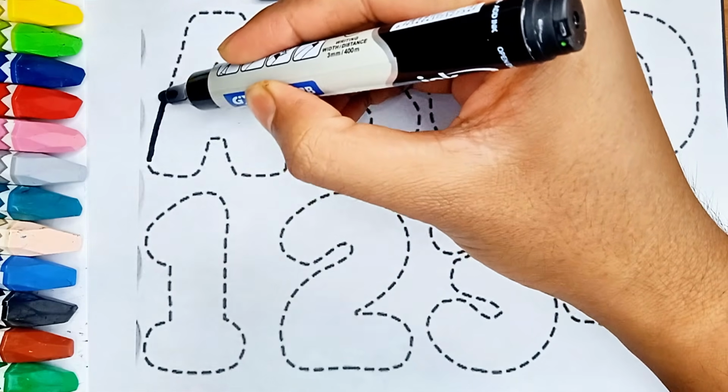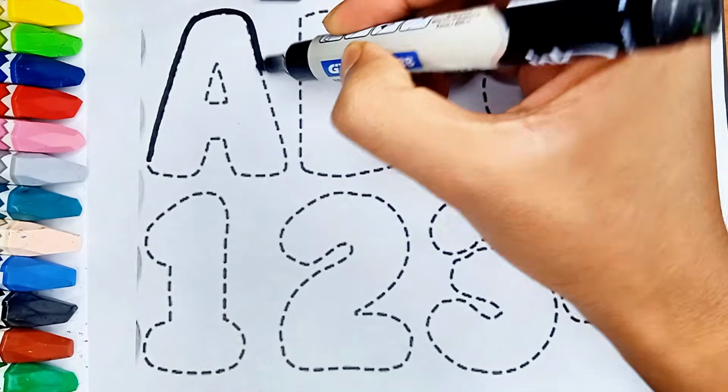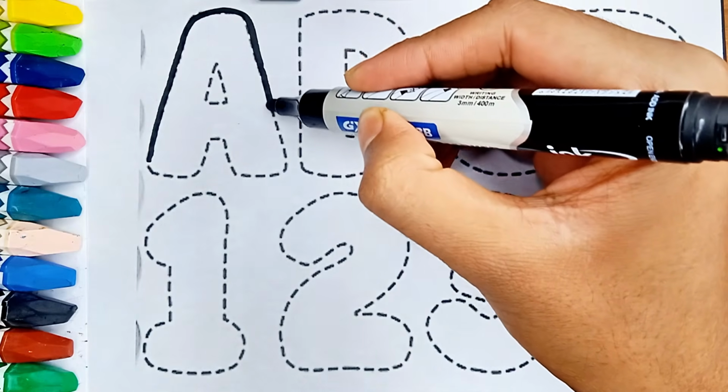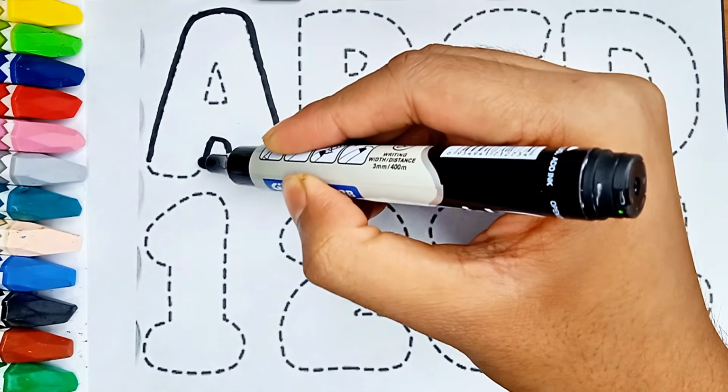Now I am drawing letter A. A is for apple. A is for aeroplane.